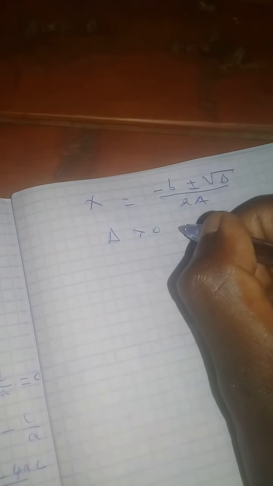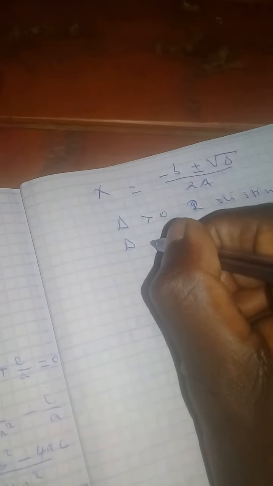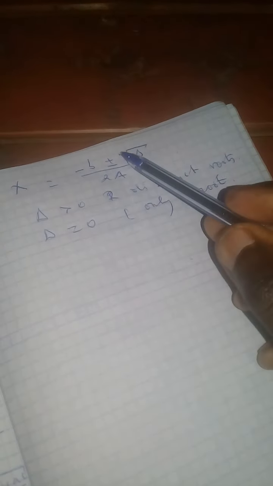This formula is used to find the roots of the quadratic equation, where when this discriminant is greater than 0, we have two distinct roots, and if the discriminant is equal to 0, we have only one root, because here the plus or minus becomes 0, then it becomes negative b over 2a.